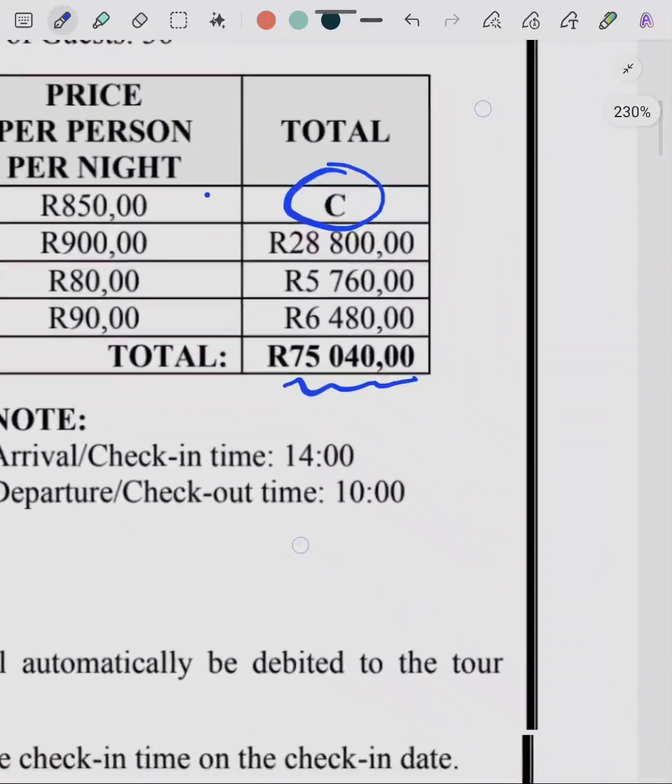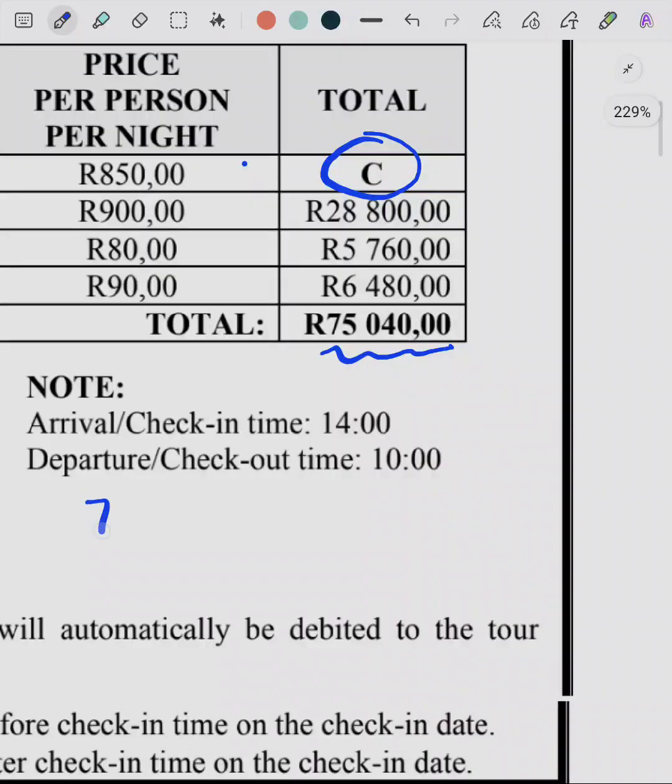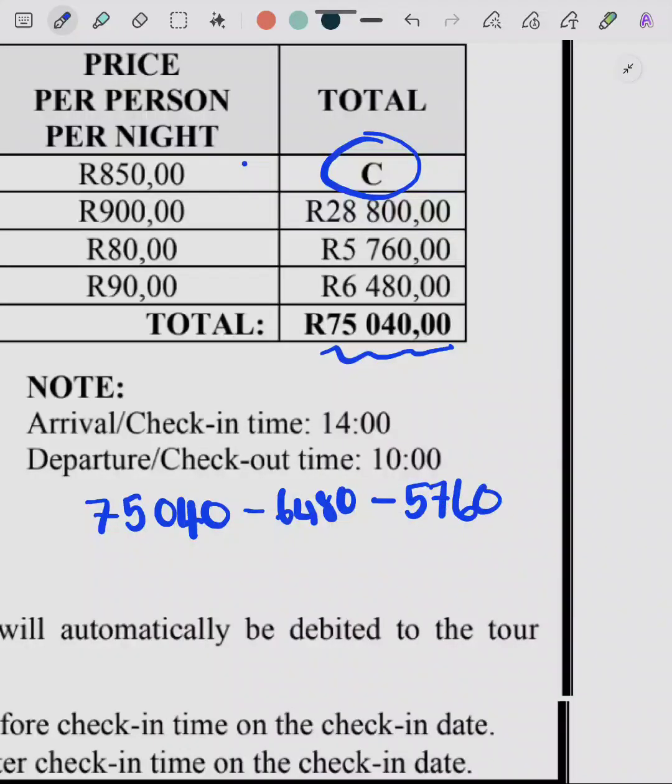So all that we're going to do is say, okay, that's 75,040 Rand. Take away the other values that we do have, the 6480, the 5760, and the 28800. And when you remove all of those, you're going to get to a total of 34,000 Rand, which is our value for C.